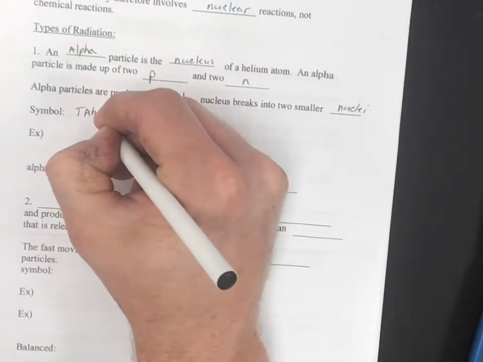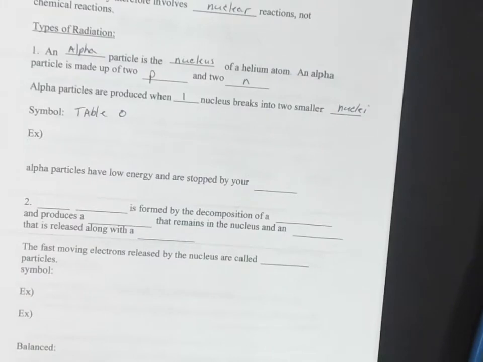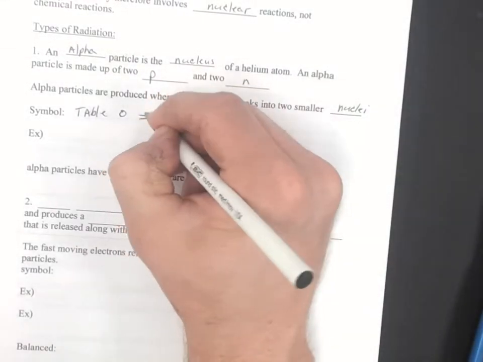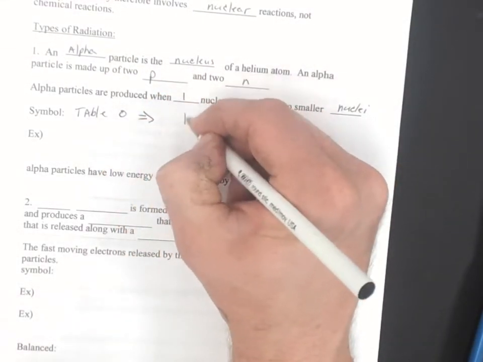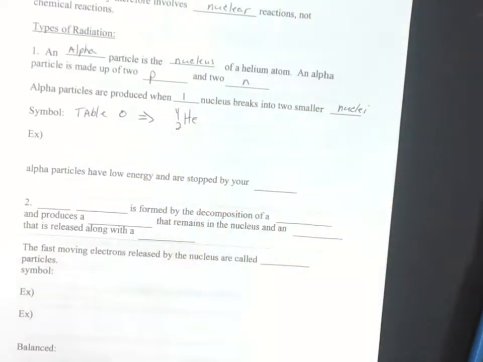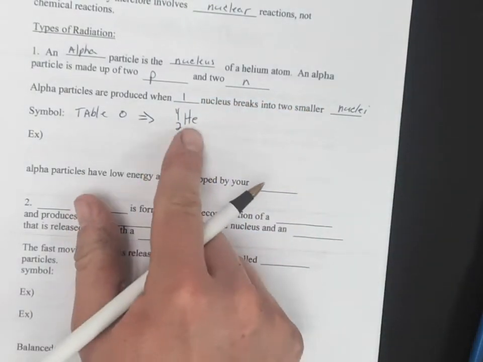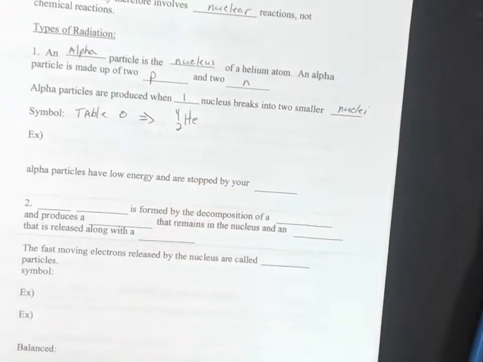We have just checked Table O, and Table O gives the notation. There are 2 of them for alpha particles. If you remember, the first one is just represented by the nucleus of a helium atom, so He-4-2.